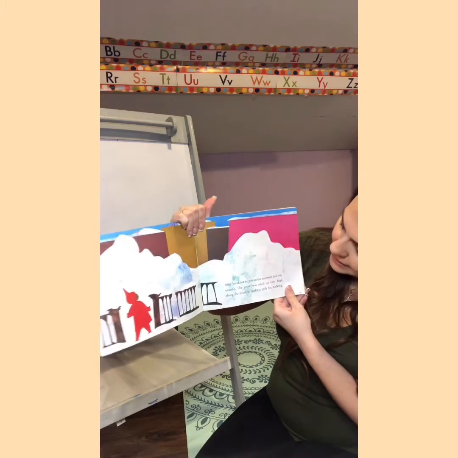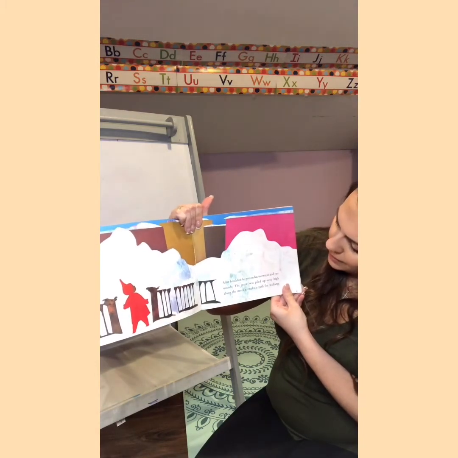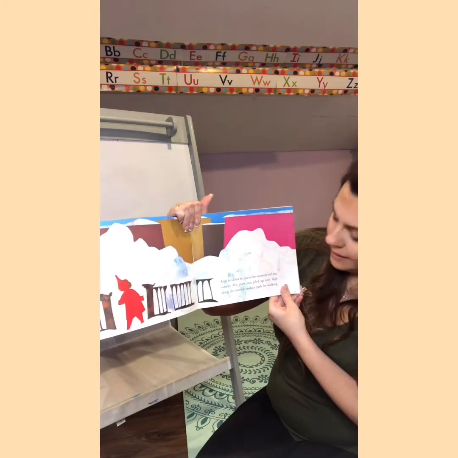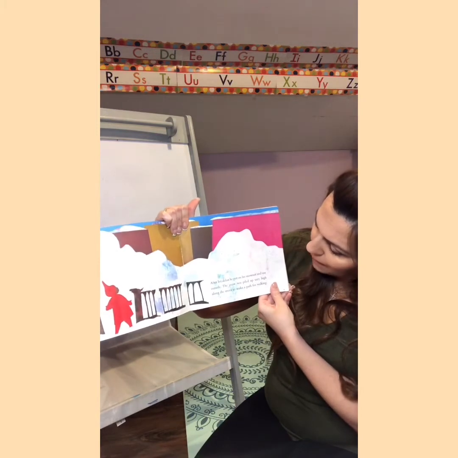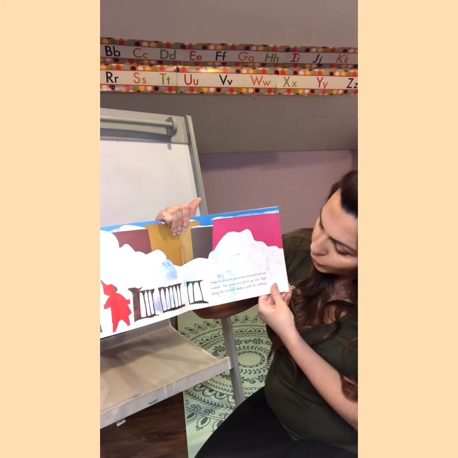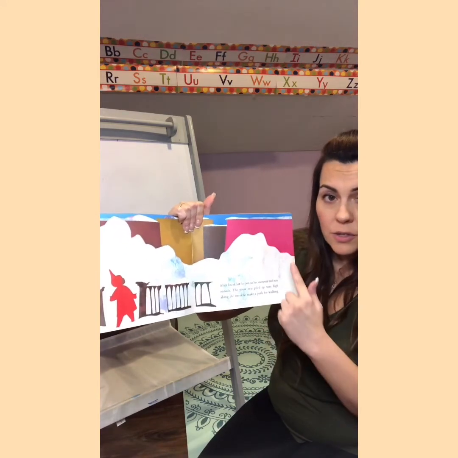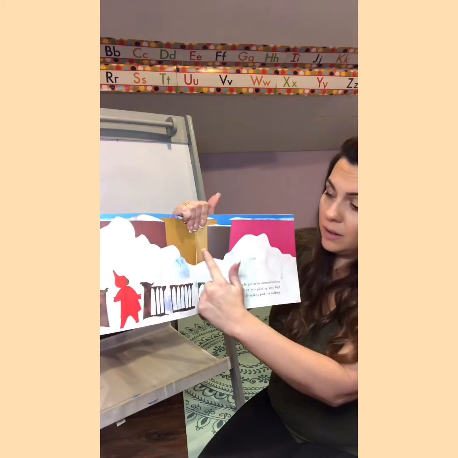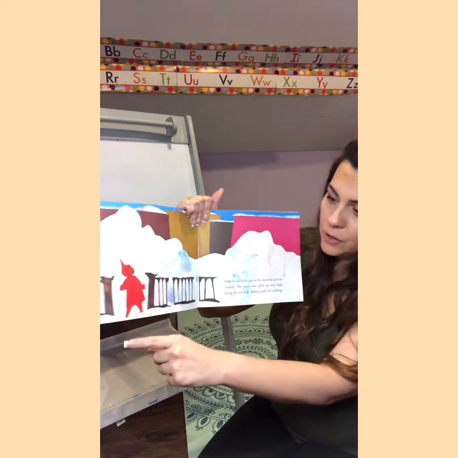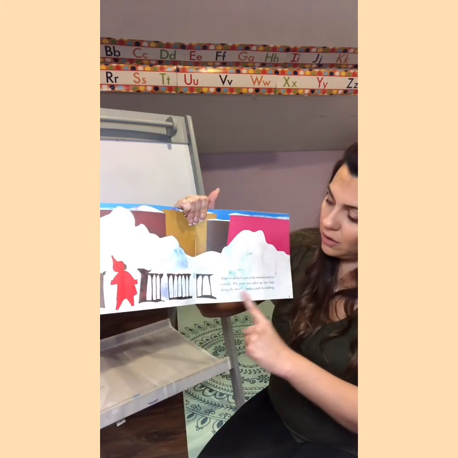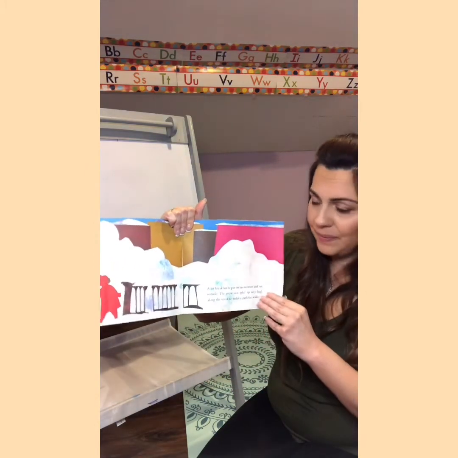After breakfast, he put on his snowsuit and ran outside. The snow was piled up very high along the street to make a path for walking. So there was a lot of snow piled up high so the boys and girls could walk along the sidewalk, right?